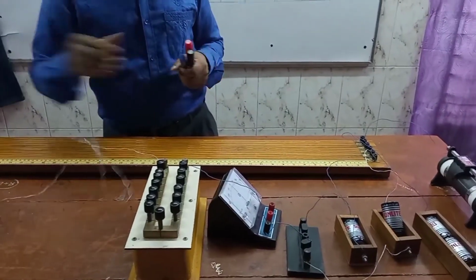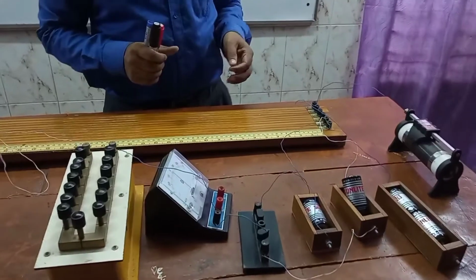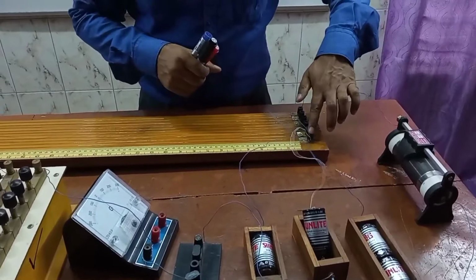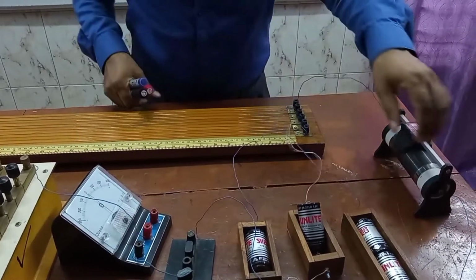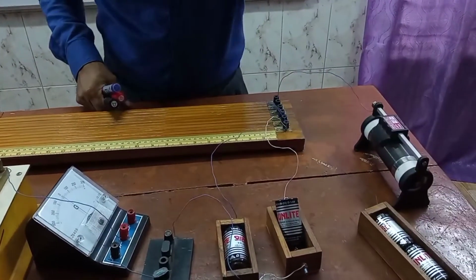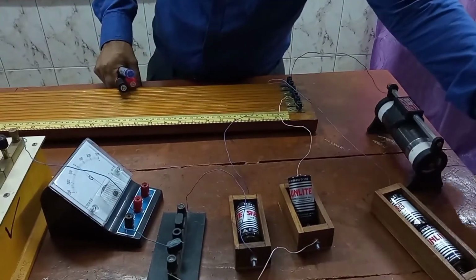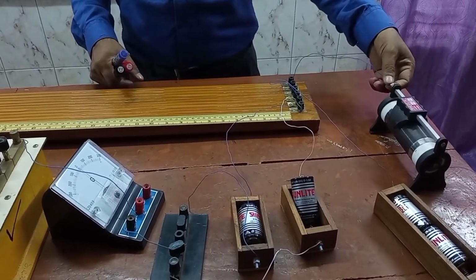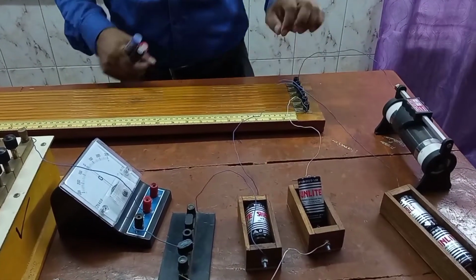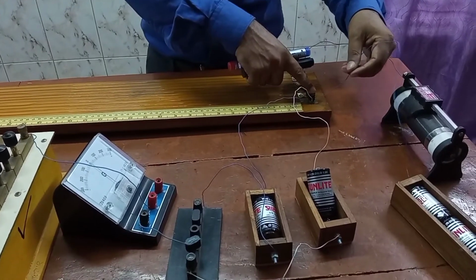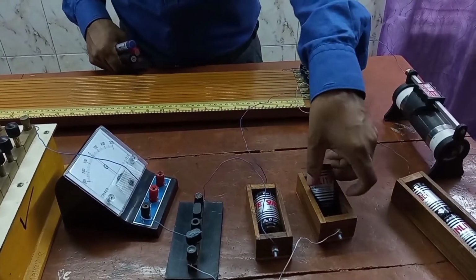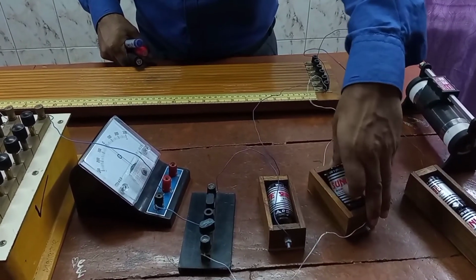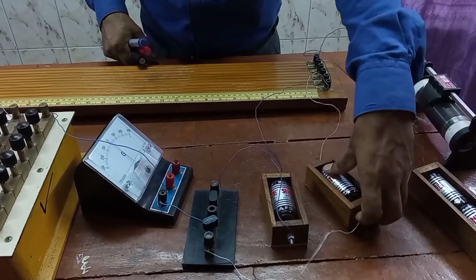Now let us see the connection of the potentiometer. Dear student, from this point, that is from A point, we have to connect the source or battery, with which the variable resistance is connected, and the other end of the variable resistance is connected to D point. From the same point, that is from A, we have to connect the positive end of the 2 battery cells, of which electromotive force is to be compared, right.